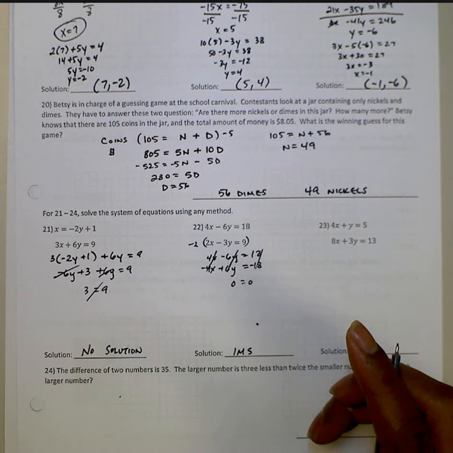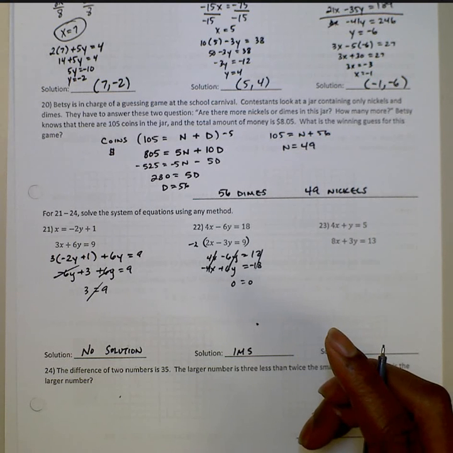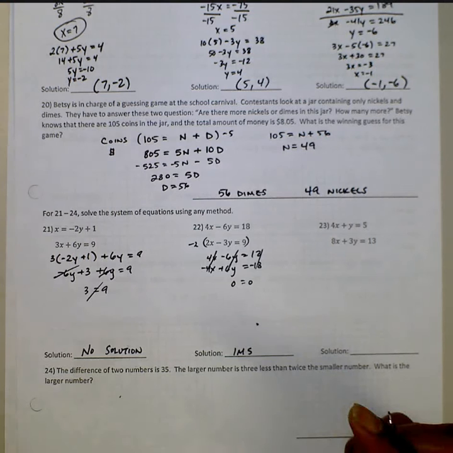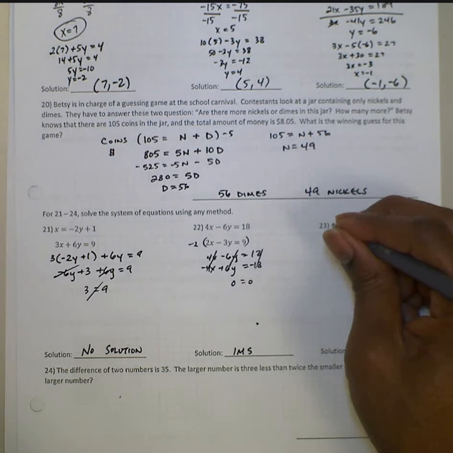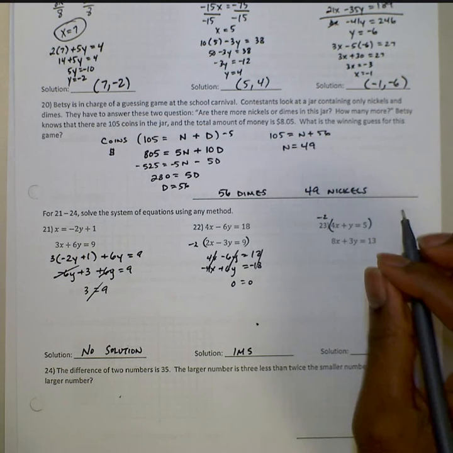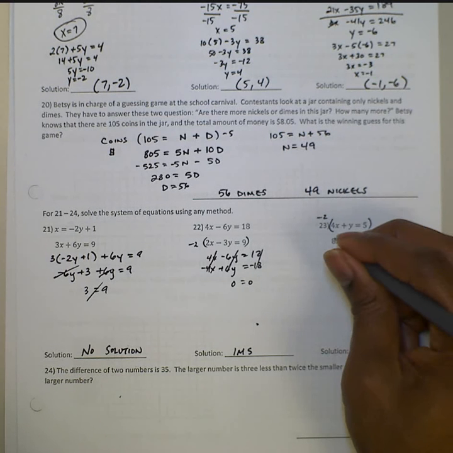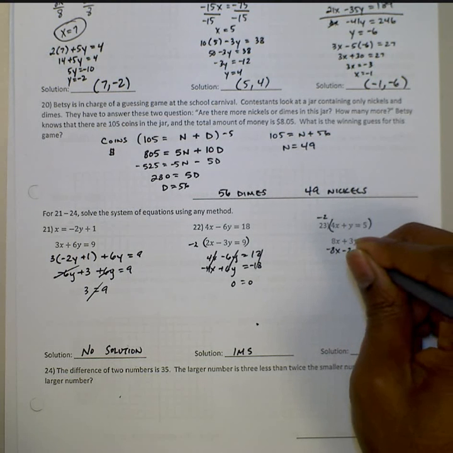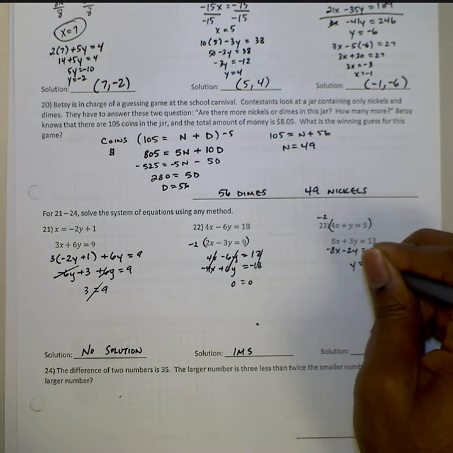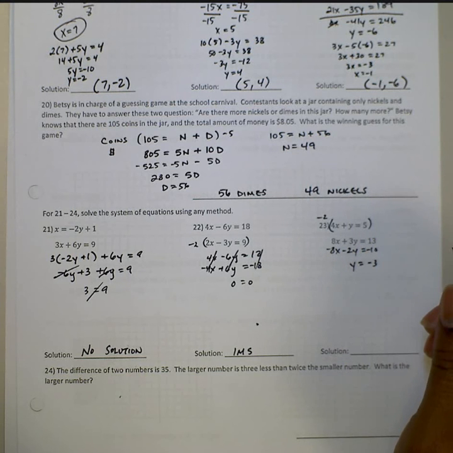Number 23. I guess you could choose whichever one you wanted to because neither of them are set up perfectly. But I would probably use elimination and eliminate the y's. I'm going to eliminate the x's. I'll multiply by -2. Everything here, so negative 8x minus 2y equals negative 10. Combine like terms to get y equals negative 3 as we add everything together. So y is negative 3.